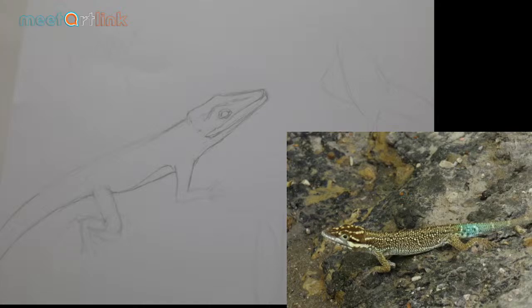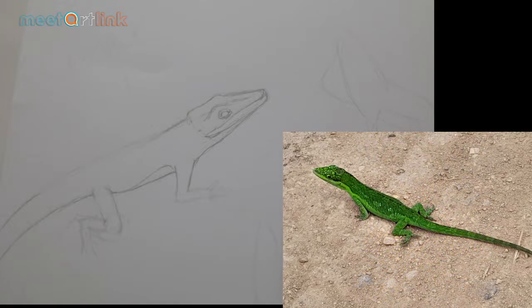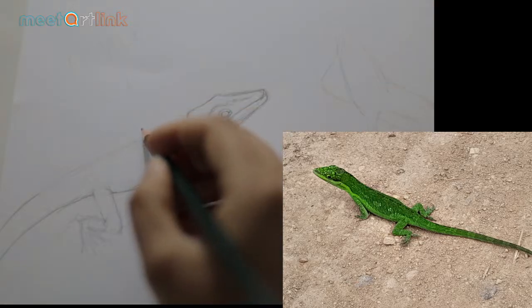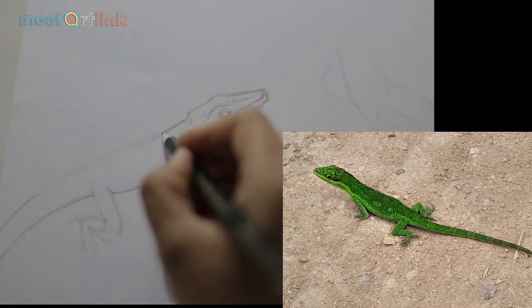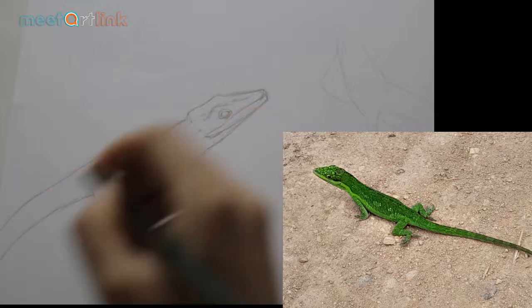I find it hard to draw the back of this animal because if you see a reference like this, it looks pretty flat. But if you see something like this, then it has a little bit more of a belly. It has a little bit more presence in the body. And I think that's interesting. Like here, instead of going all flat, it just goes like this and then goes again.